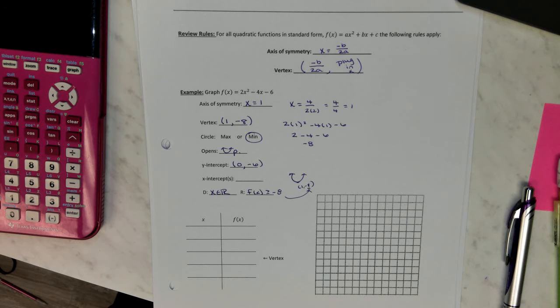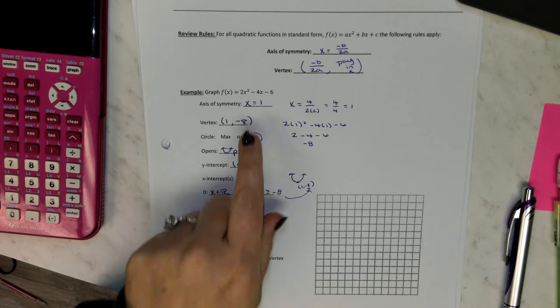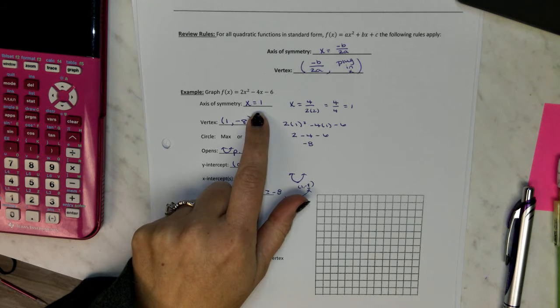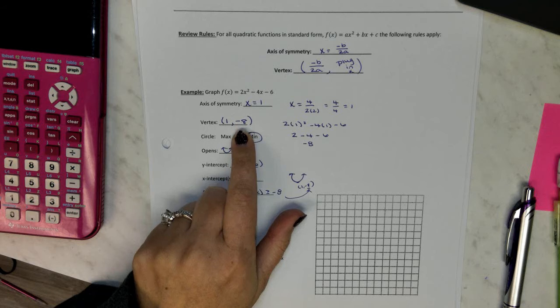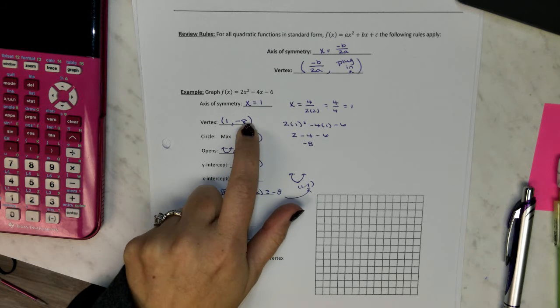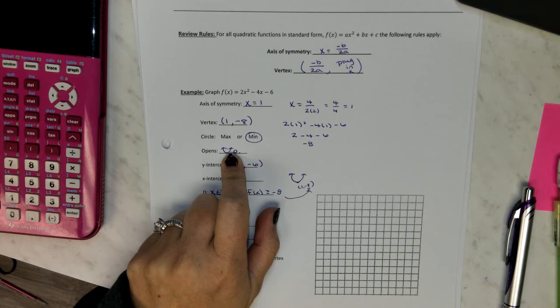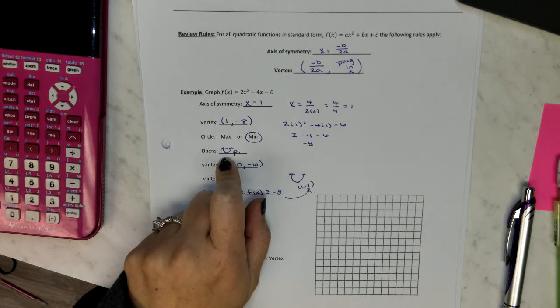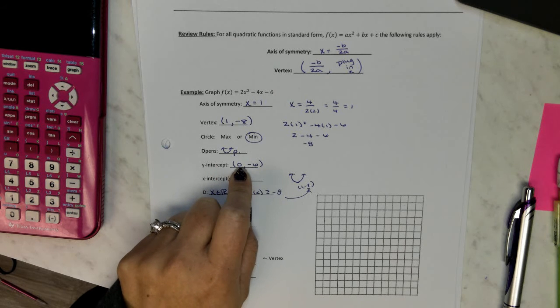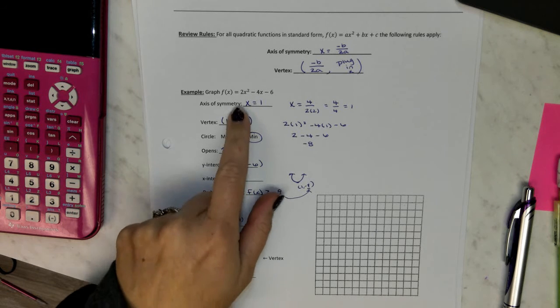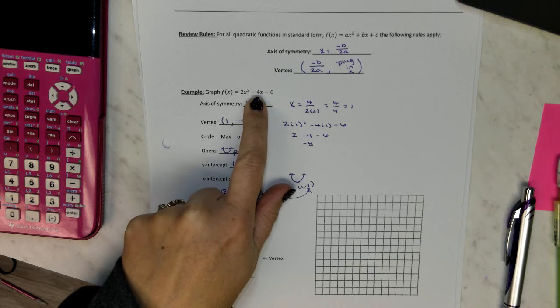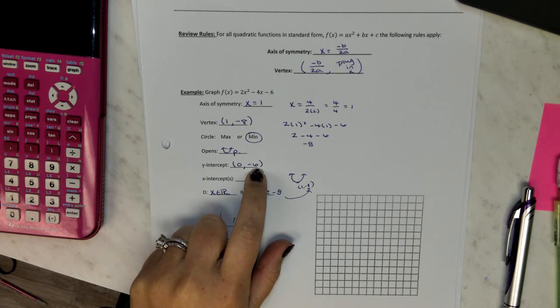Okay, so you should have been able to get at least this far. So plugging in the opposite of b over 2a, you should get x equals 1 for your axis of symmetry. You're going to plug that 1 in to get negative 8 for your vertex, 1, negative 8. The positive a value tells you your graph is going to open up, meaning it has a minimum value. The y-intercept is 0, negative 6: you plug in 0, that turns into 0, that turns into 0, minus 6 is negative 6.